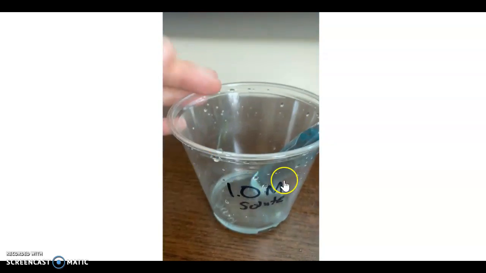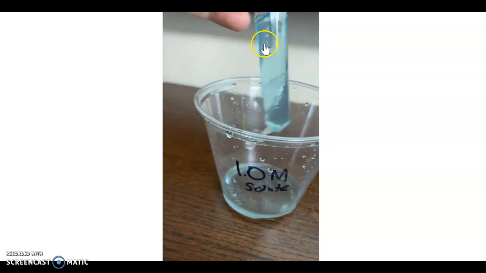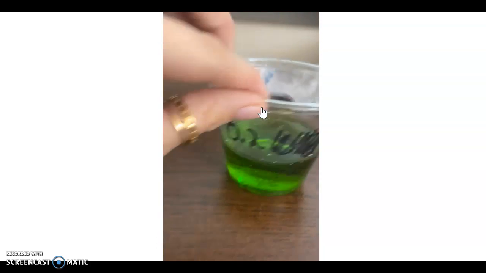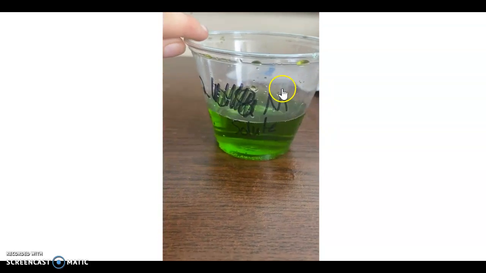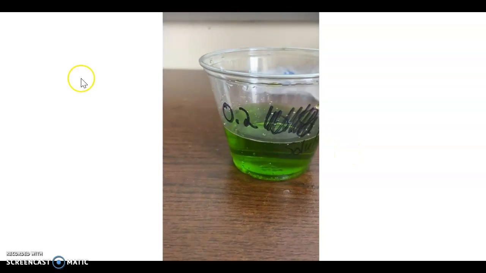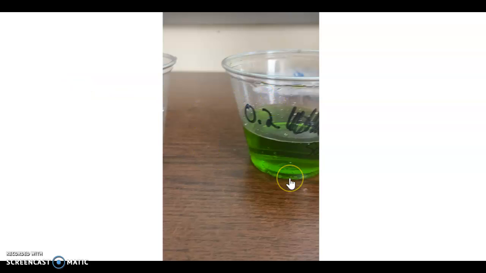So this video shows the initial setup of our bag. You'll see initially here, there's a blue dialysis bag. It has the 1 molar solute concentration, and the exterior solution is going to be the 0.2 molar concentration. So from this setup, you should be able to determine which solution is going to be hypertonic to the other and form a hypothesis.